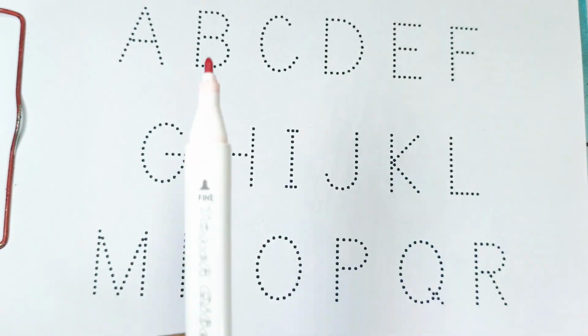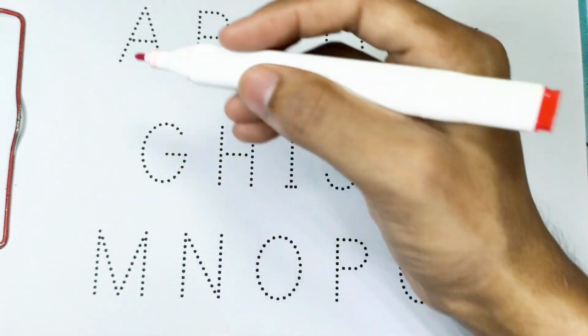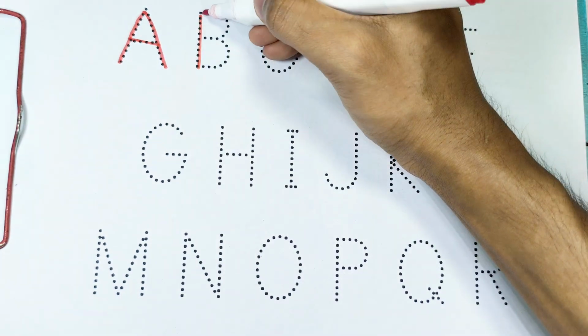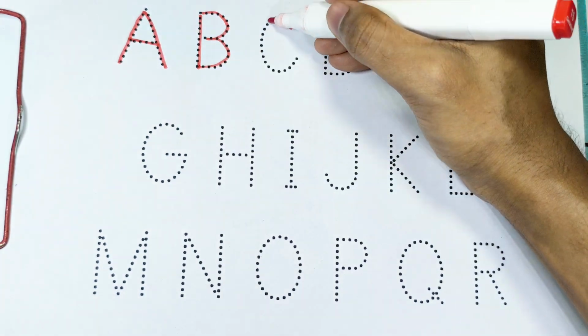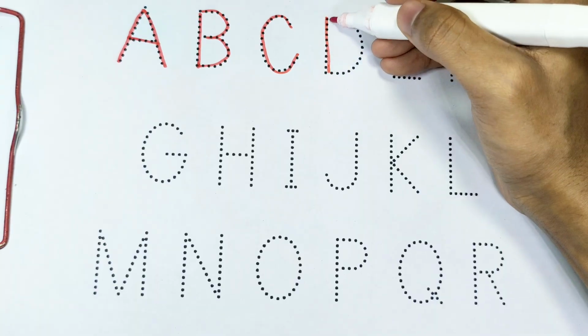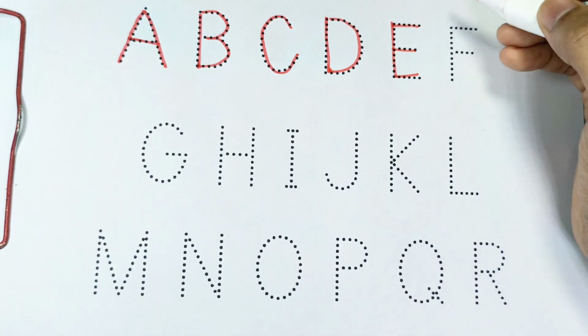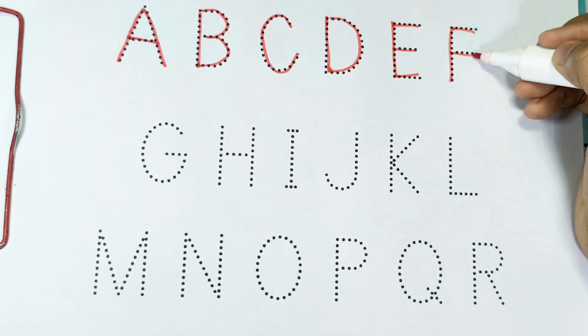Geranium color. Now we open the color of geranium and writing the alphabet of A. A. The next one is B. B for ball, B for bat. C. C for cat. Kids, the next one is D. Exactly. Stay with us. E for elephant. F for fish, F for fan.